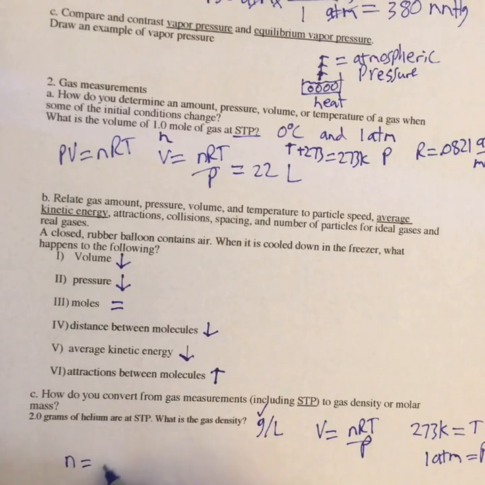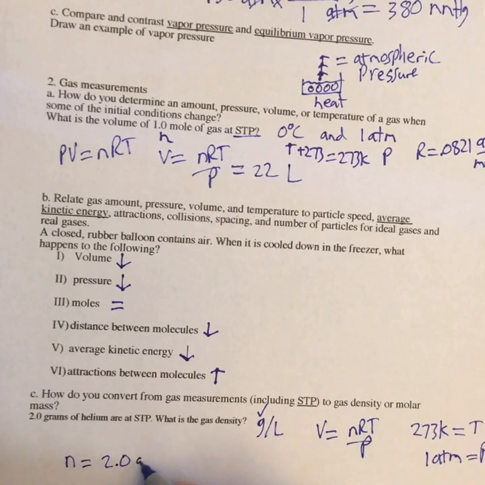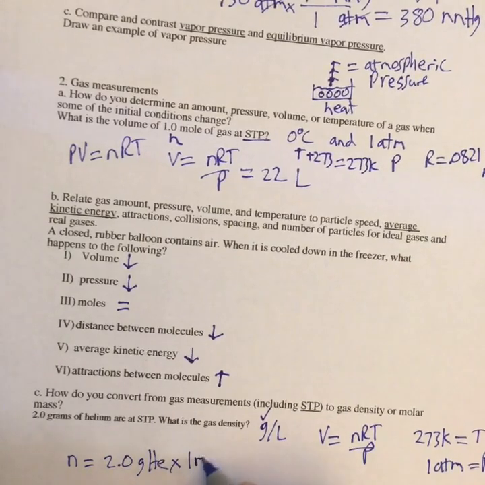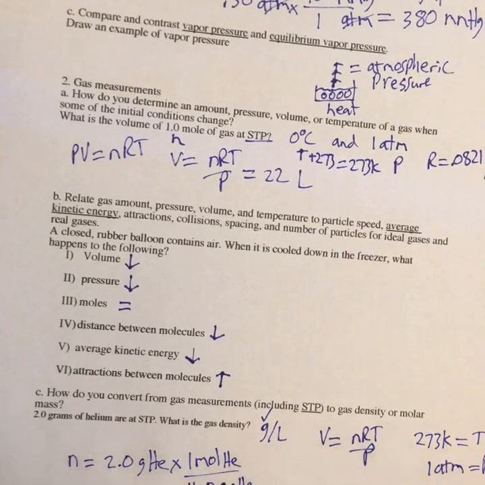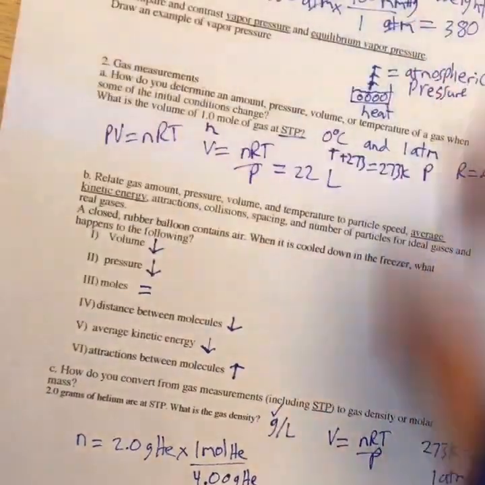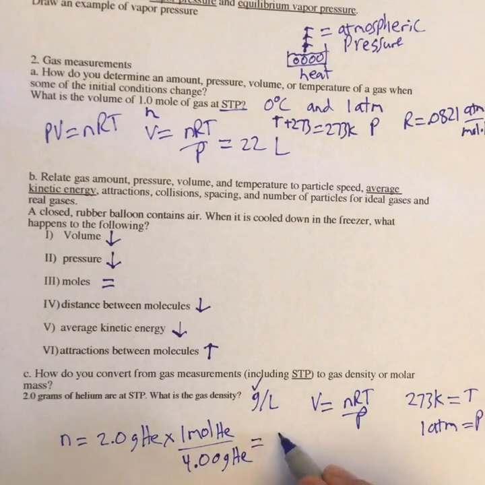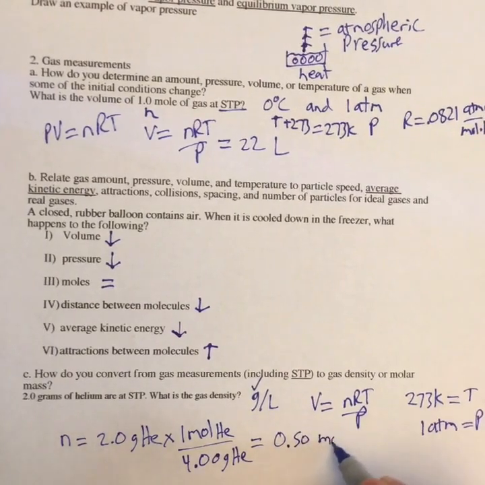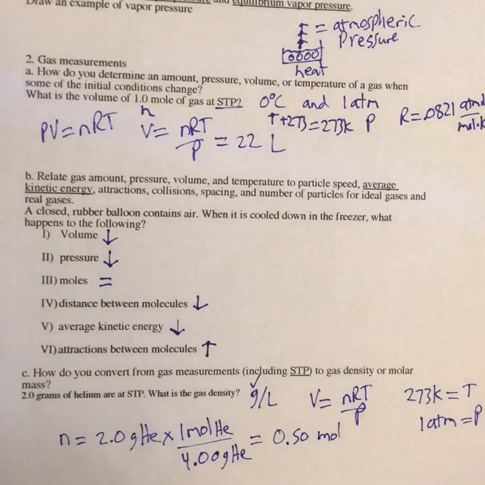Moles I need to solve for. So my moles, I have the grams, and I know it's helium, so I can use the molar mass to solve for the moles. So convert from grams of helium to moles of helium. I think that's the right number. I didn't look it up. So this would be 0.50 moles. So we're going to say 0.50 times 0.0821 times 273 divided by 1. And that will get our liters. And then we take our grams divided by liters, and that will be our final answer.